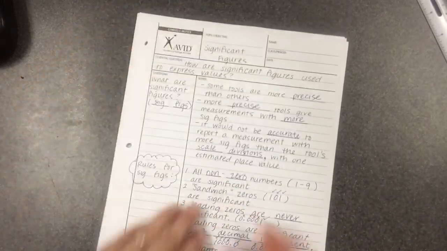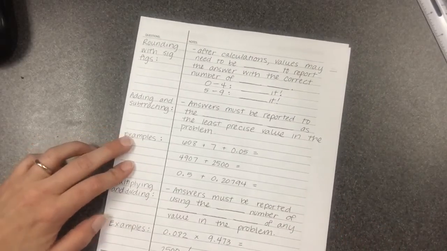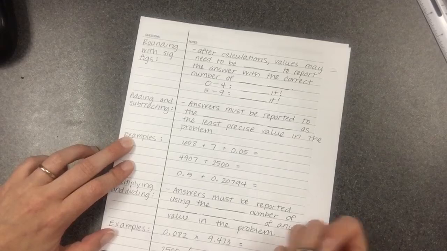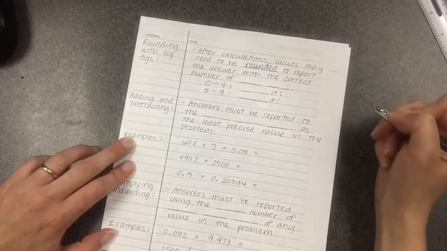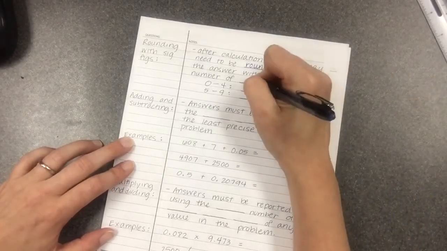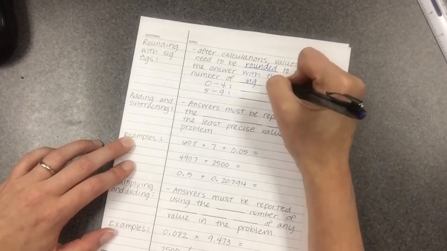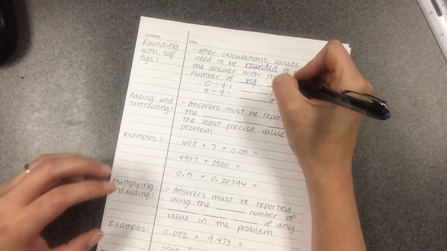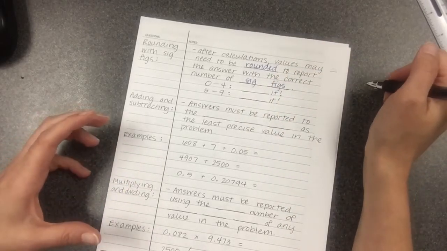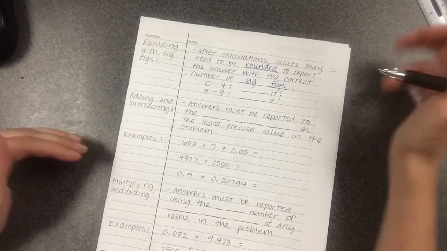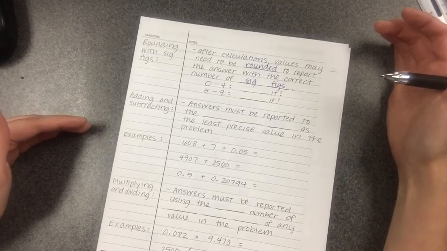So I'm just going to flip over the notes. Okay. After calculations, values may need to be rounded to report the answer with the correct number of sig figs. That way we're reporting our answer with the correct amount of precision that accurately reflects the precision of the tool that I'm using. Okay? Now, you guys have been rounding since elementary school, okay? The rule is you look at the next number, the one that you're not really keeping, in order to round the last number that you are keeping.